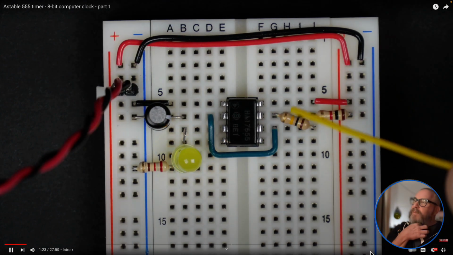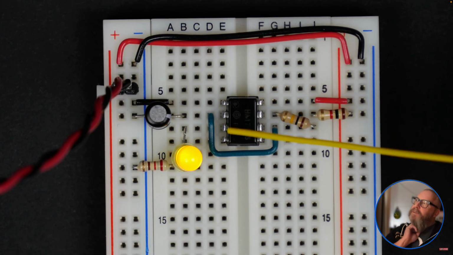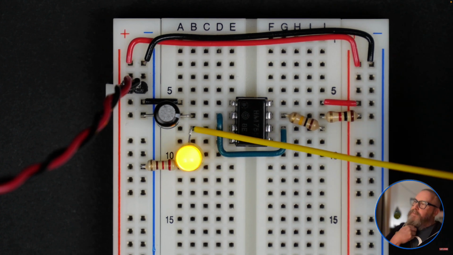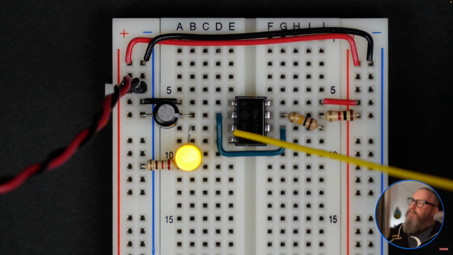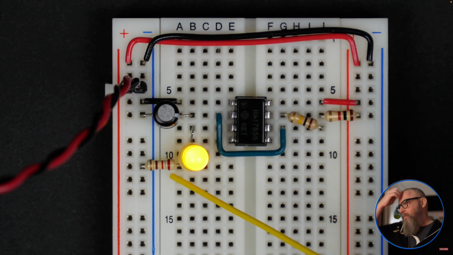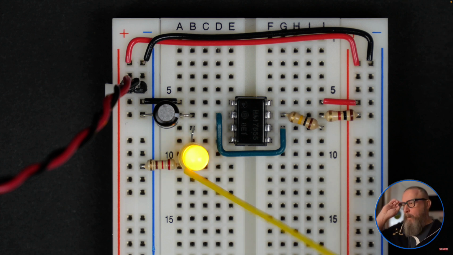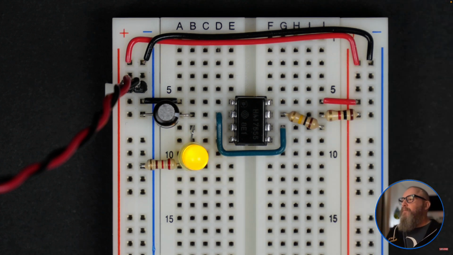And so those resistors and the capacitor control the timing. We'll see how that works in a minute. But the output of this chip is on pin 3, and that's just connected to this LED. And the output can drive a fair amount of current, so we want to make sure we have a current limiting resistor. This is just a 220 ohm resistor here limiting the current through the LED so we don't burn up our LED. So how does it work?